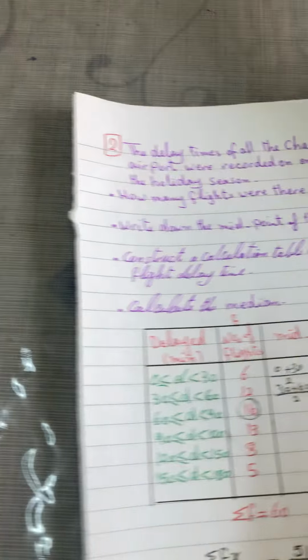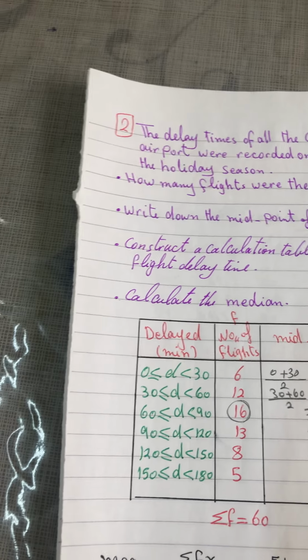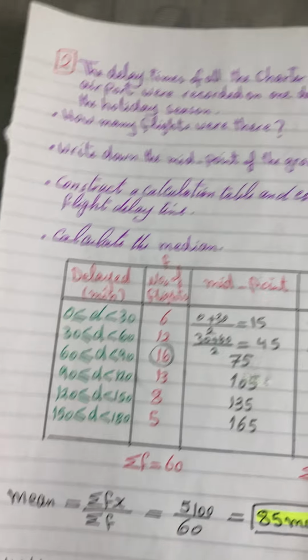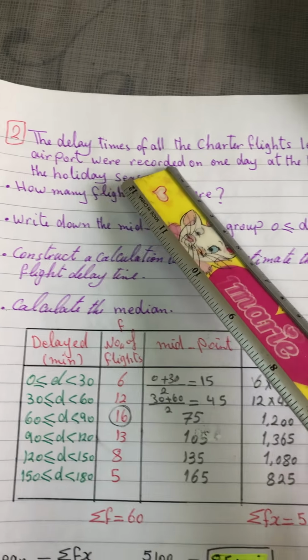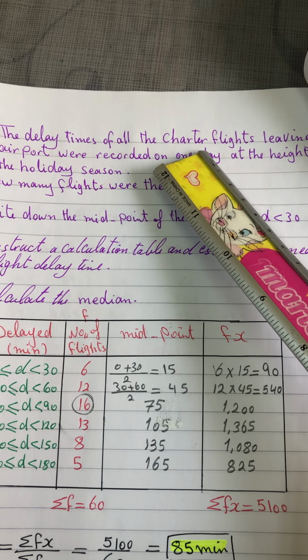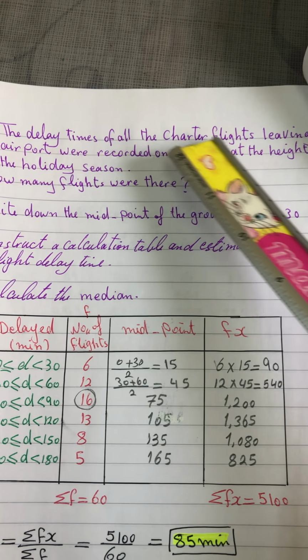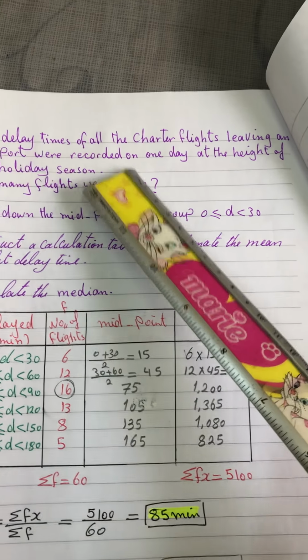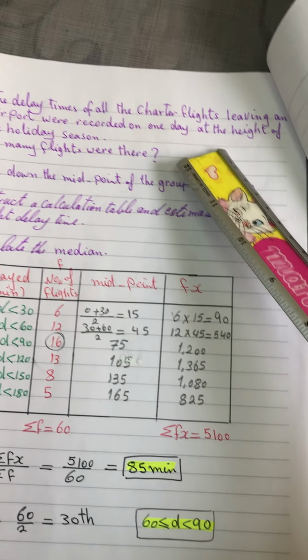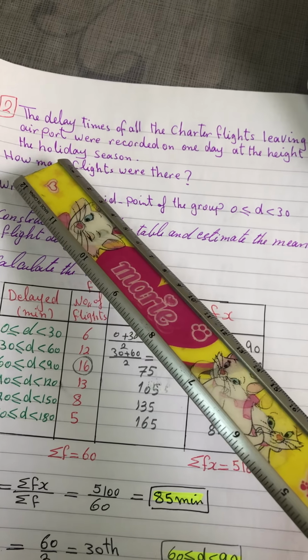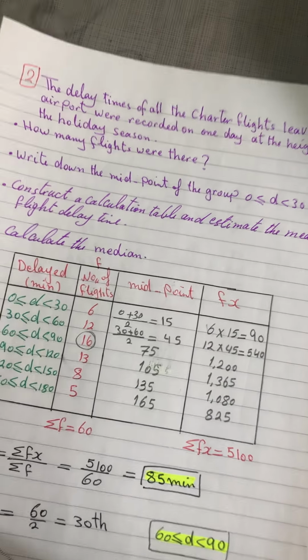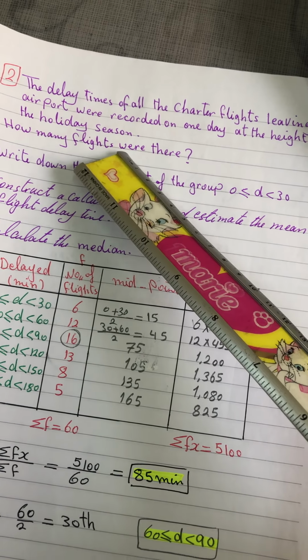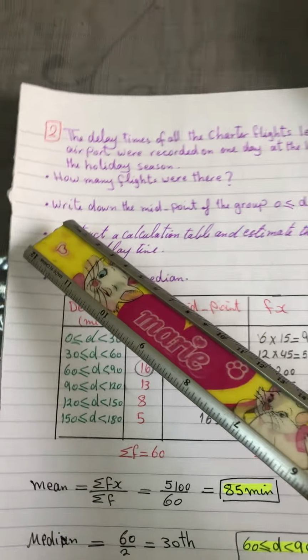Another problem. The daily time of all the charter flights leaving an airport were recorded on one day at the height of the holiday season. How many flights were there?